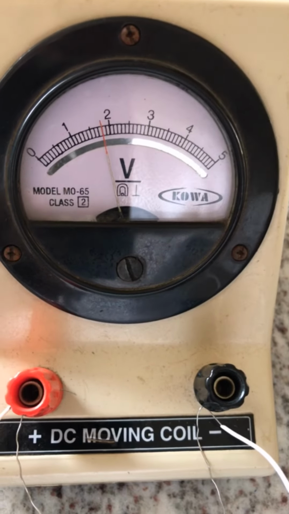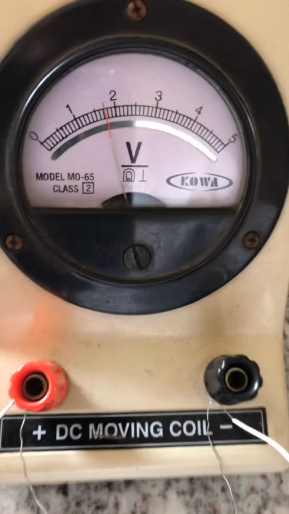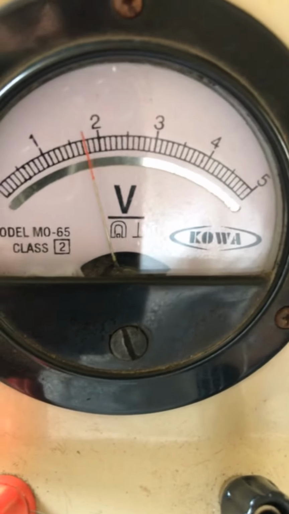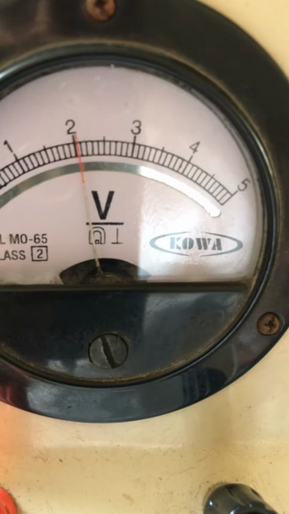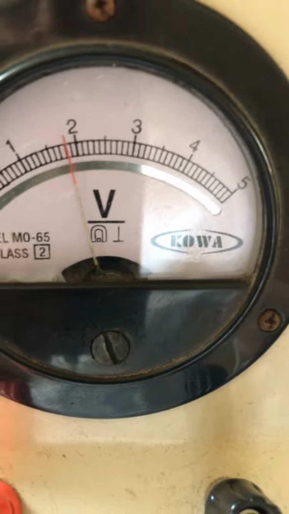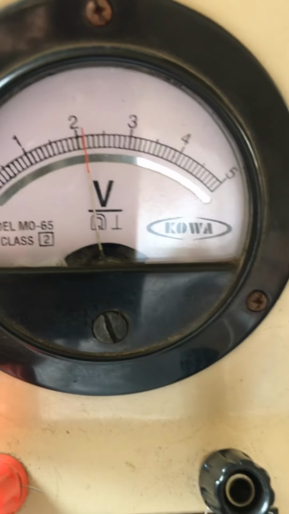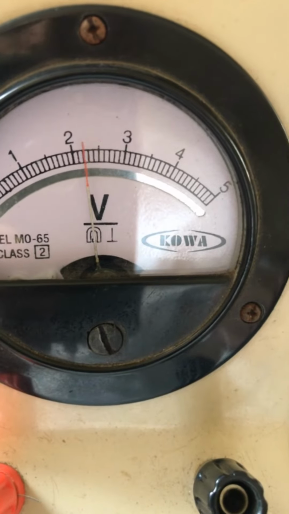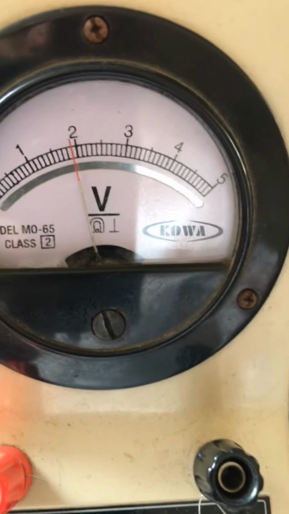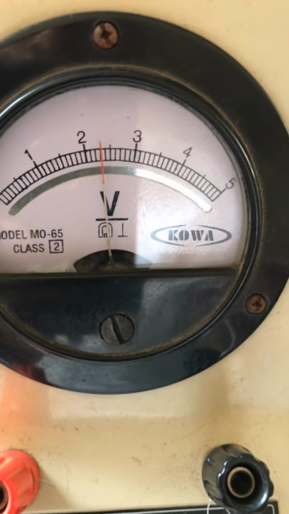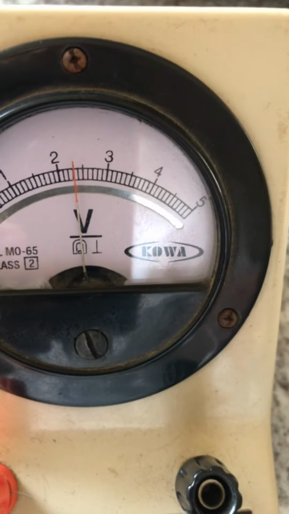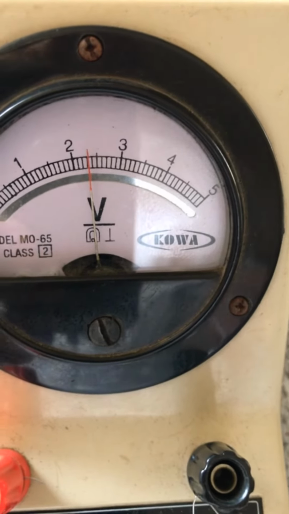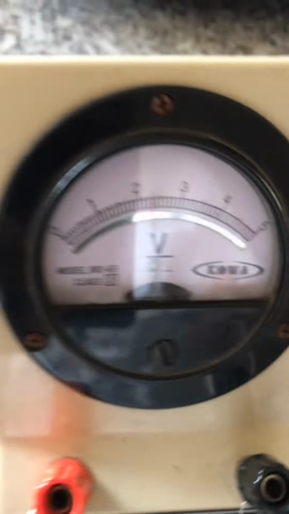So let us now straight away go to about, say, this one is approximately 2.3 volts.